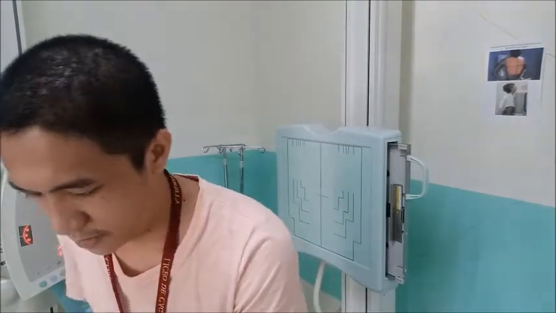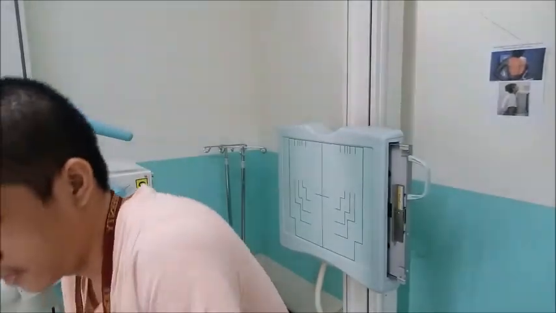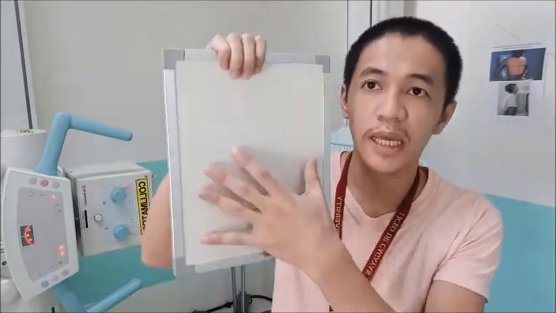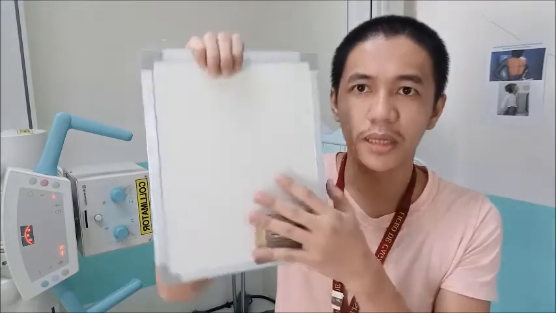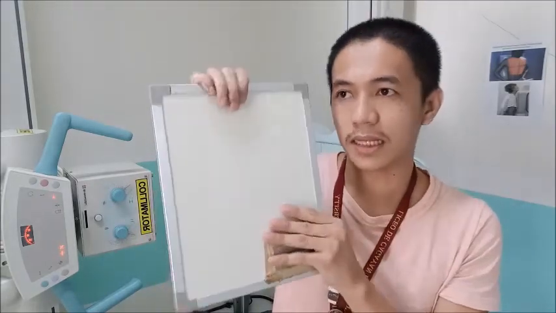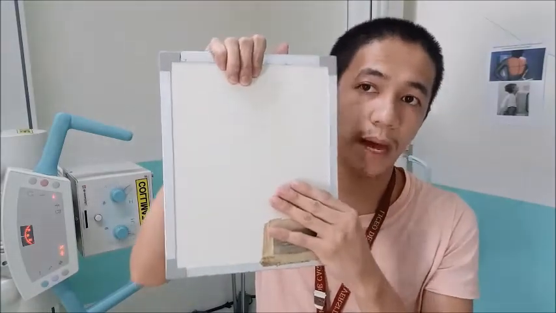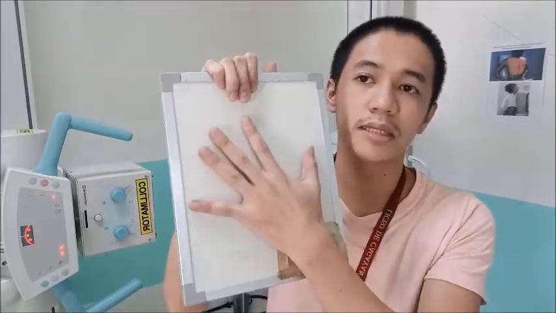Okay. If the patient is a newborn and you are dealing with conventional radiography, we can use the 8x10 cassette, for AP and then lateral. For a newborn, you can lay the patient down on the cassette.